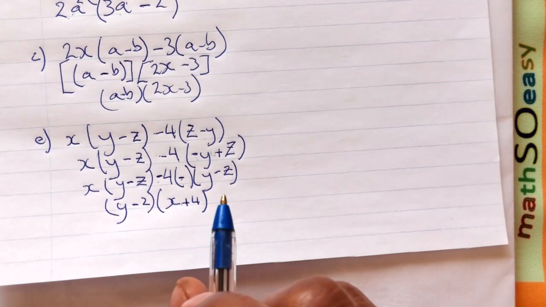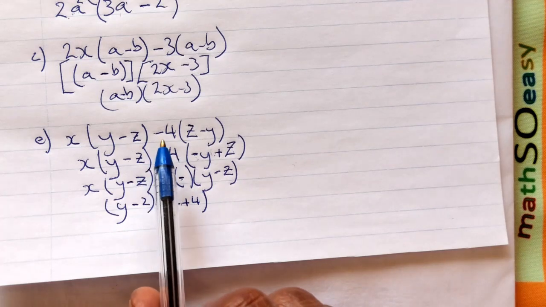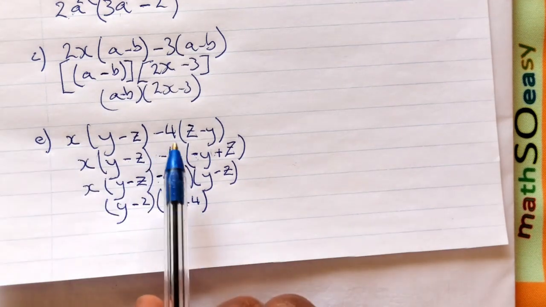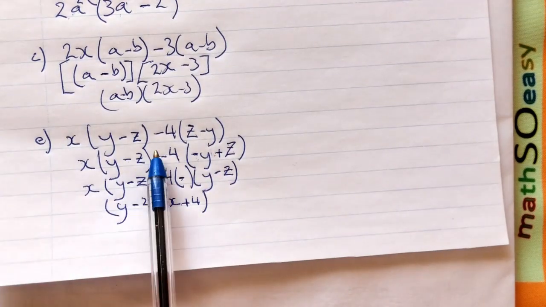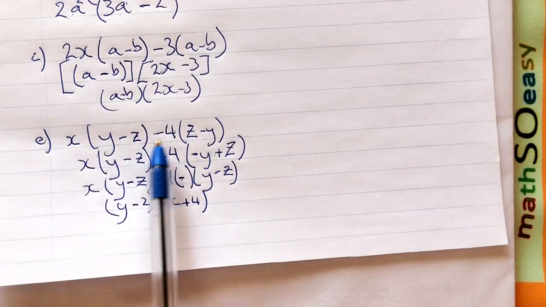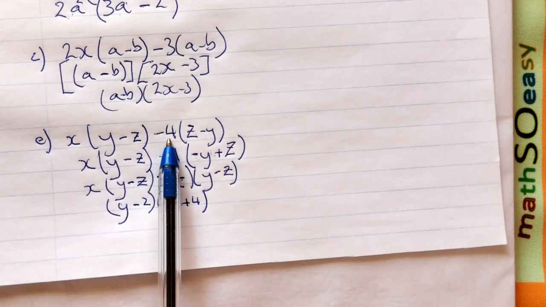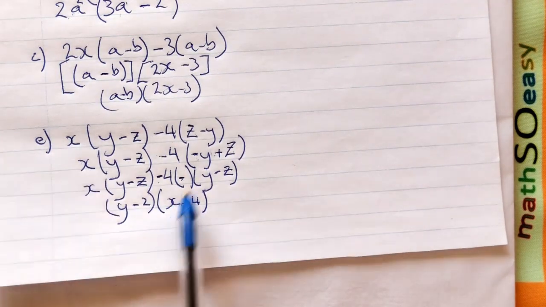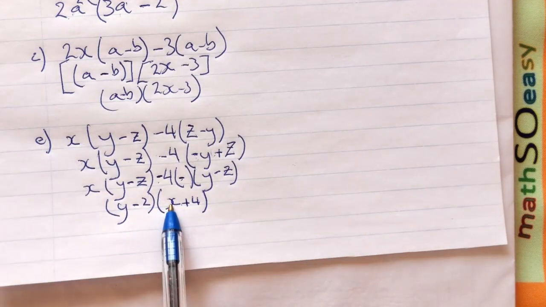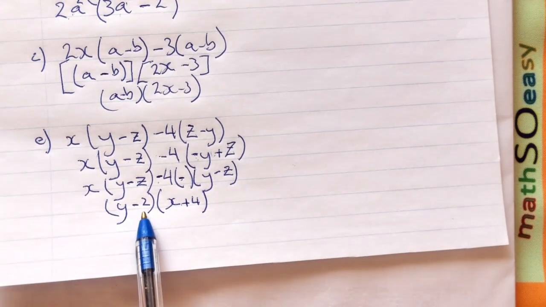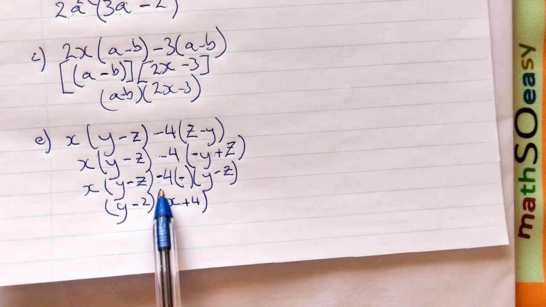So it was initially negative. If these two were the same, even in position, I was going to have the same factor. This -4 would not be affected. But here, because I needed to swap these around, I've ended up changing this sign here. So all in all, what am I saying?